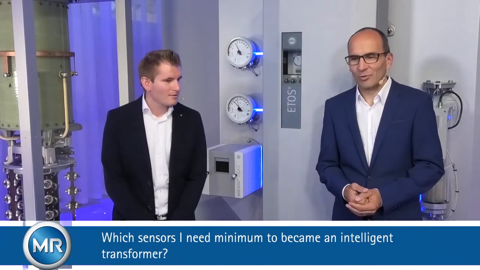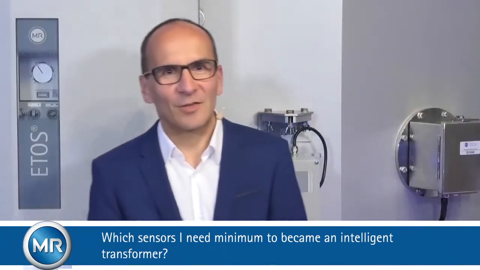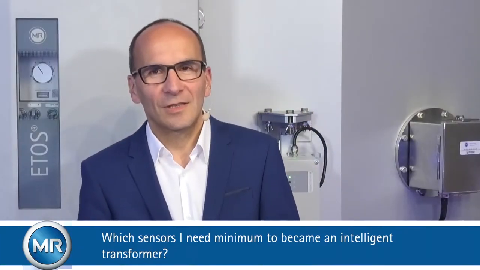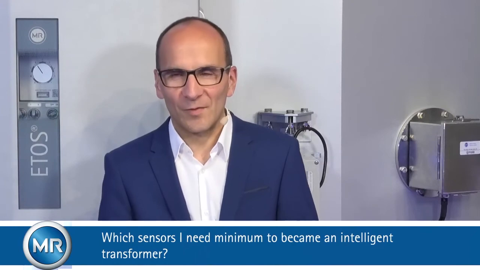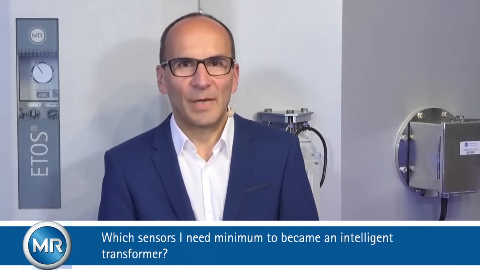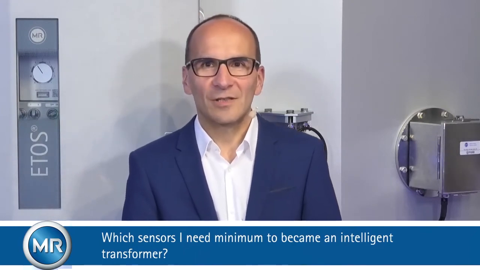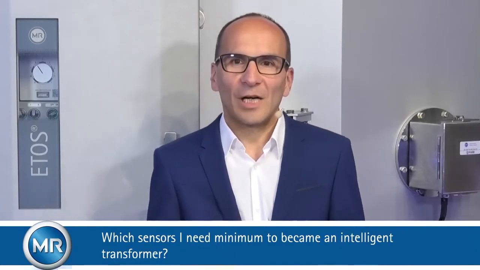Okay, that's a good question. There are many aspects in that question. First, it's about an intelligent transformer. What makes a transformer intelligent? Before looking at sensors, we need to ensure that on the transformer we have the capability of storing data and performing analysis and evaluation of that data.